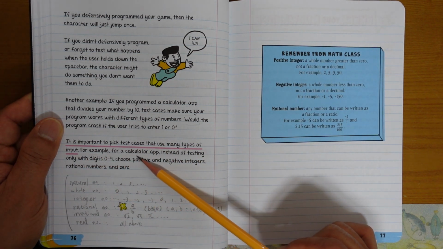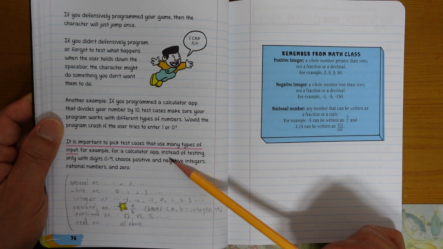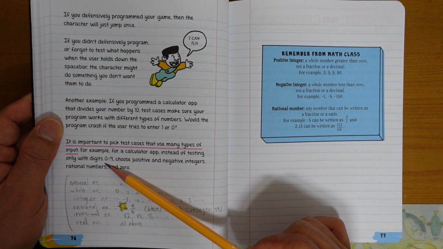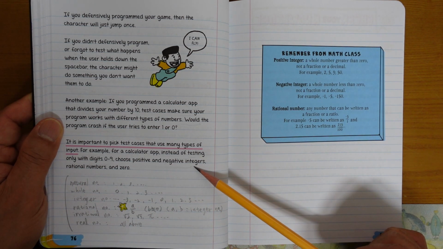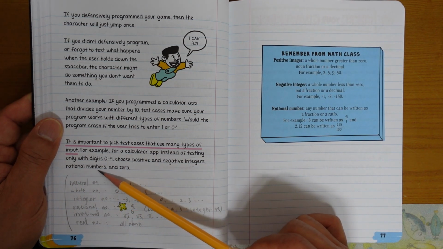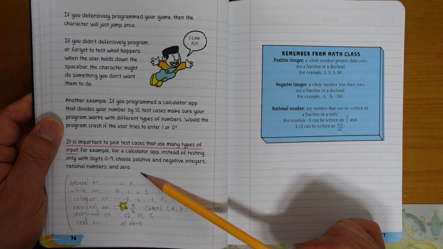For example, for a calculator app, instead of testing only the digits 0 to 9, choose positive and negative integers, rational numbers, and 0.